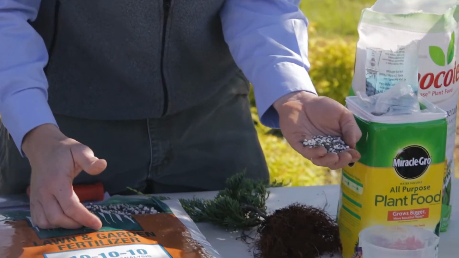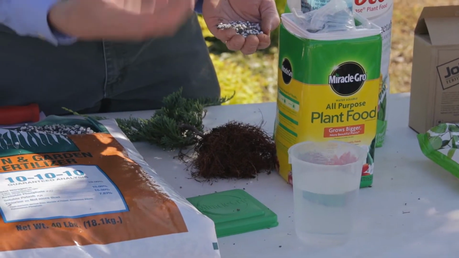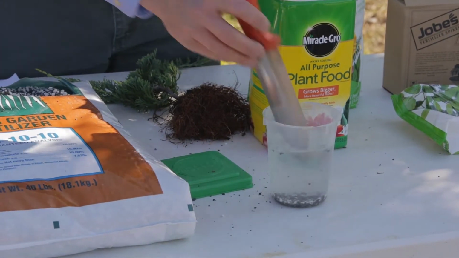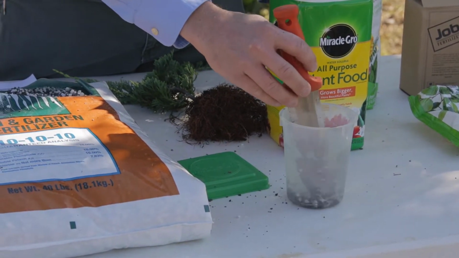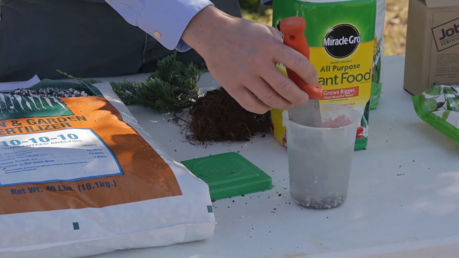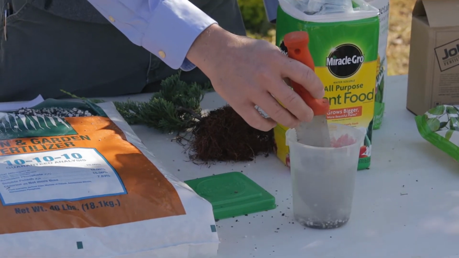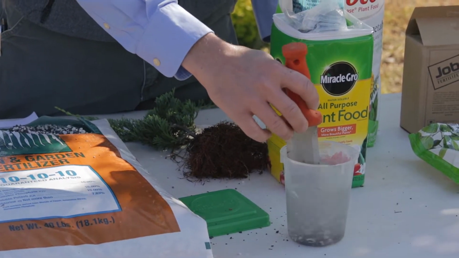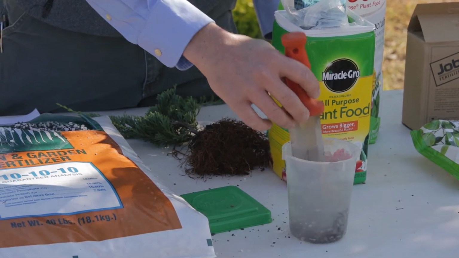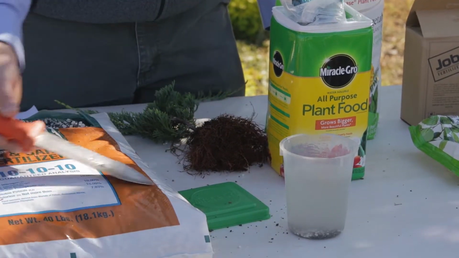plant. So if I'm going to put some 10-10-10 in a container of water here, and I want to stir it up to show its solubility. As I start to stir, this will cloud up, meaning that it is almost immediately available in the soil and certainly be available in the soil solution to be taken up by the plant roots. And I can continue to stir this for a little bit longer, but it is starting to dissolve.